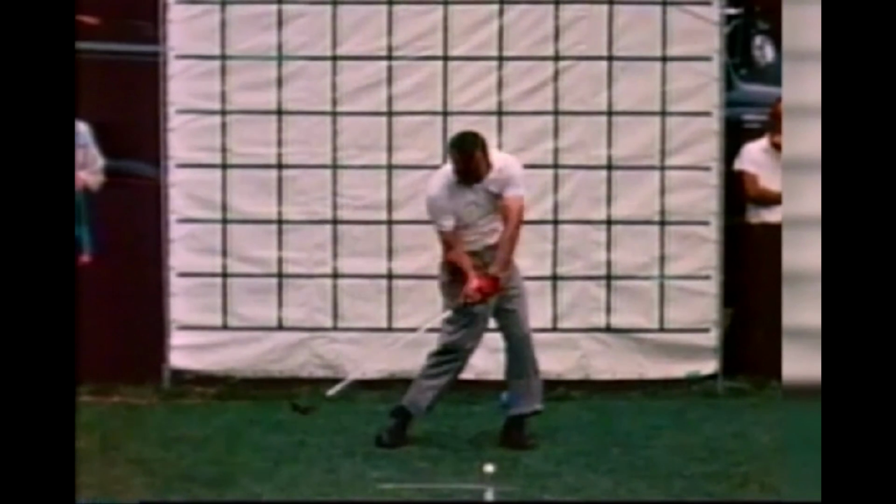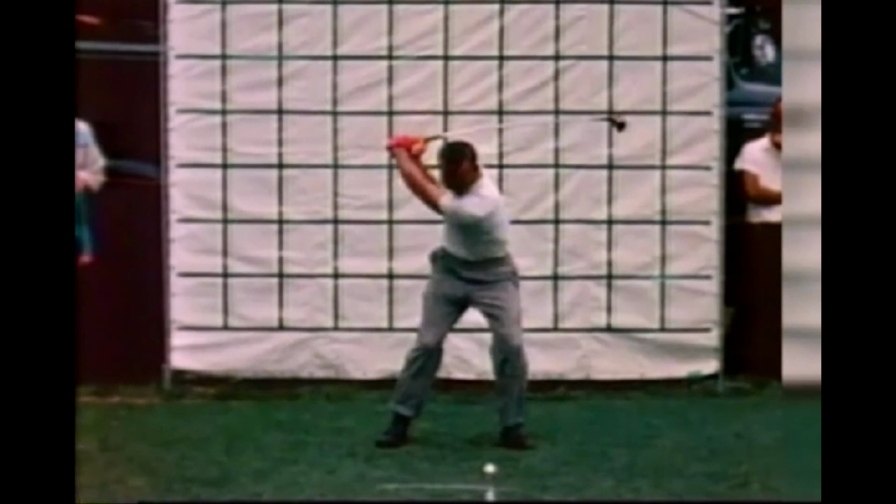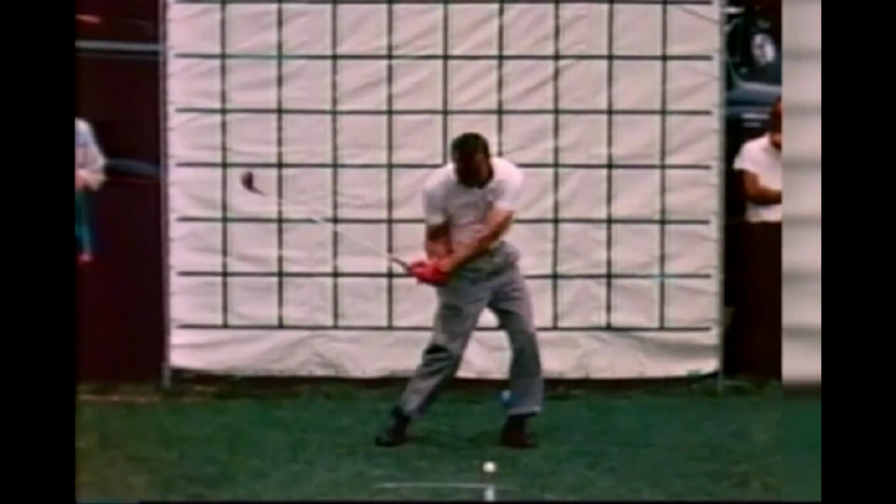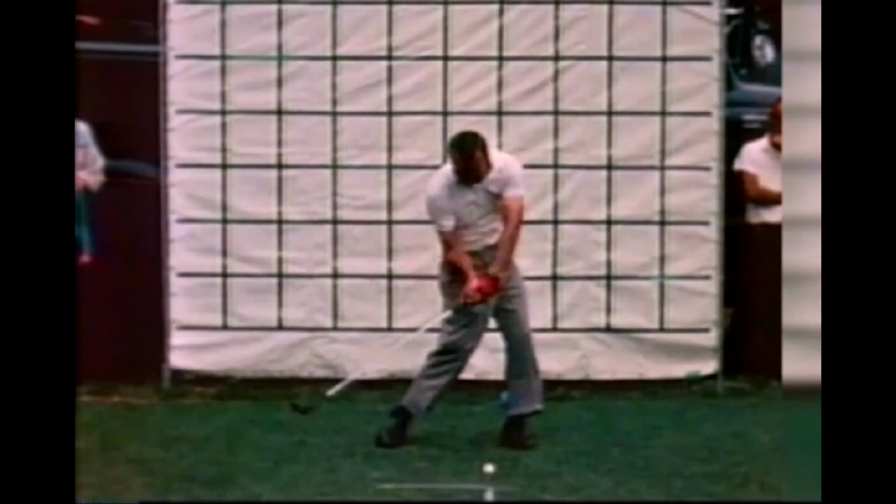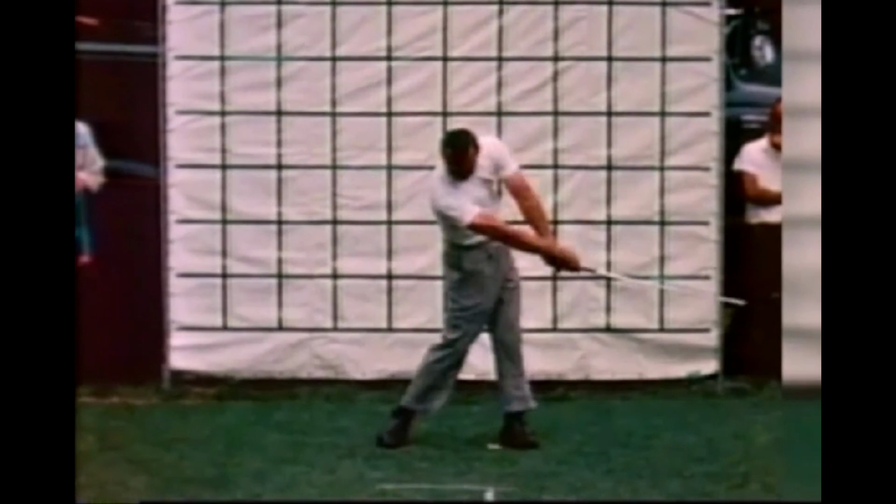Now we've seen that he's rotated his hips very aggressively to this point. So if we're watching click by click, the hips are opening and opening and opening. And then as he's getting close to impact, watch what the hips do here now. Look, the hips aren't opening at all.